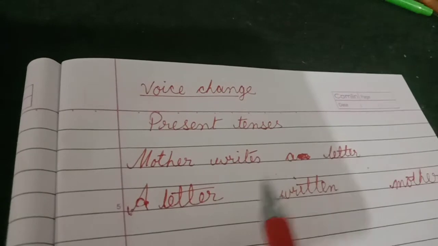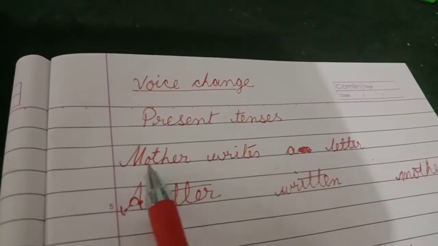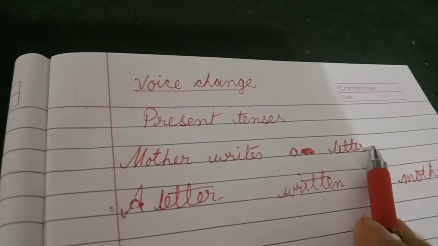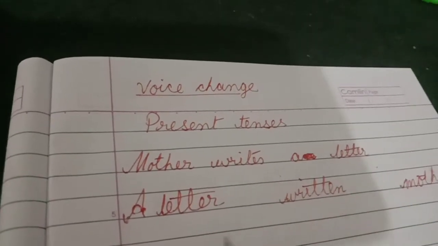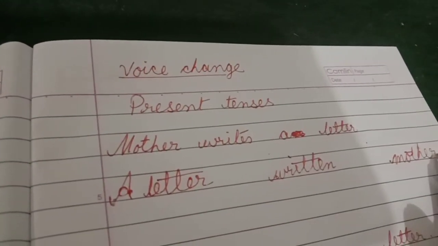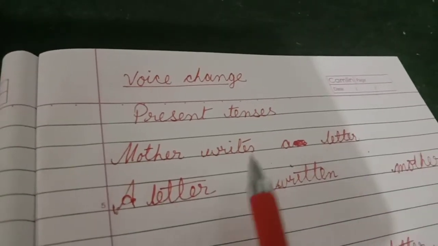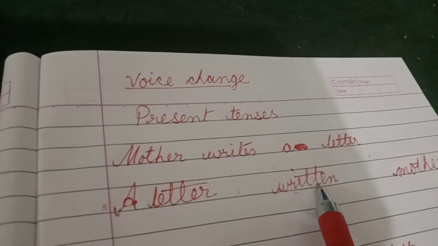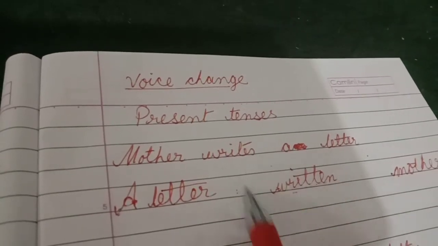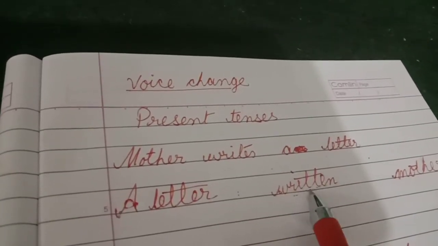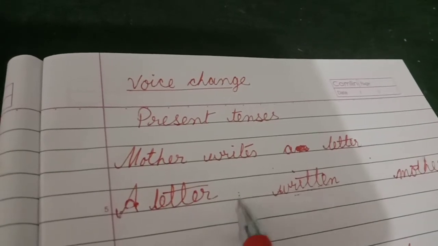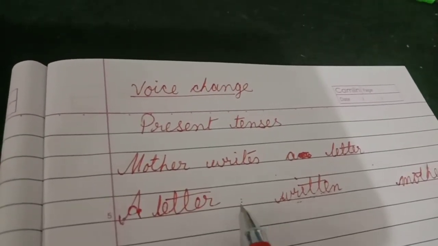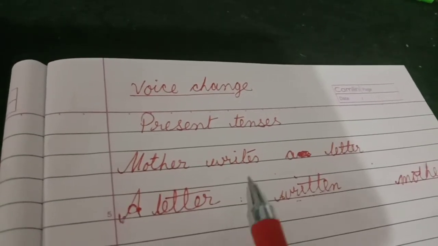By denoting the tense of the sentence. Mother writes a letter. This sentence is in simple present tense. So we have to change this sentence also to simple present tense, right? We already have written the main verb here, written, right? So we have to add a helping verb to make this sentence correct, to identify the tense of this sentence.